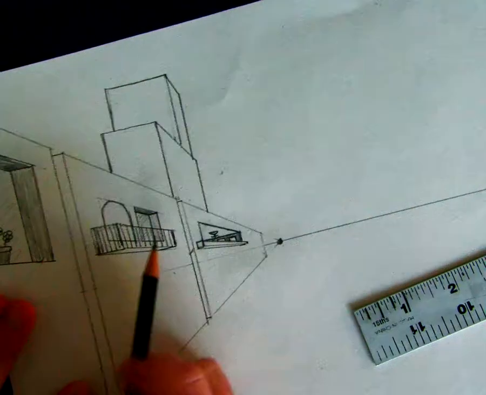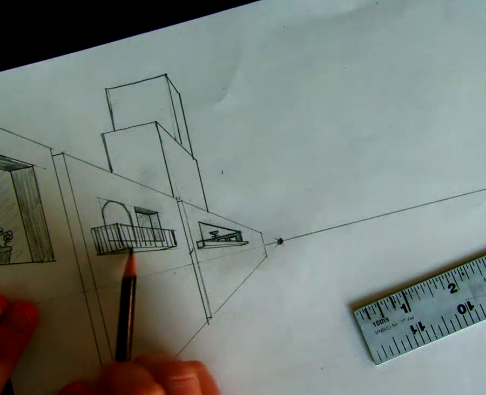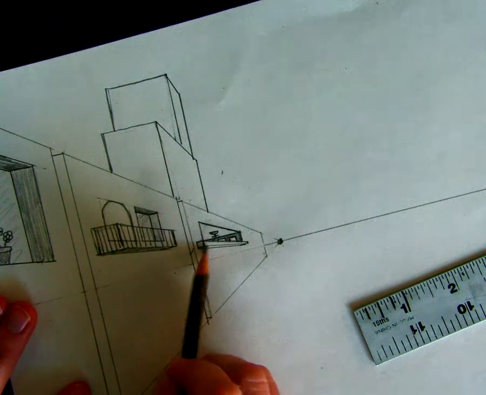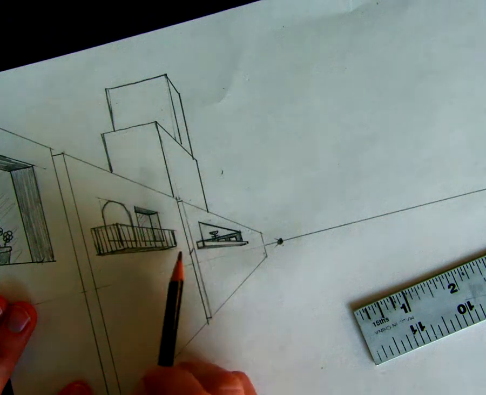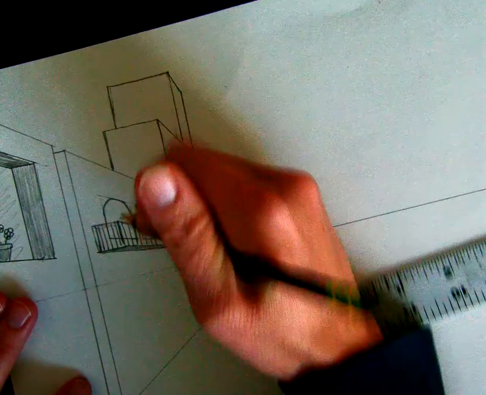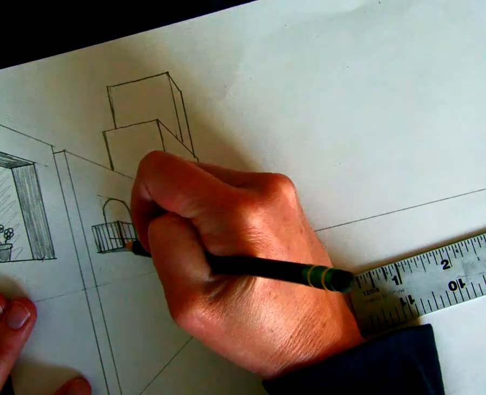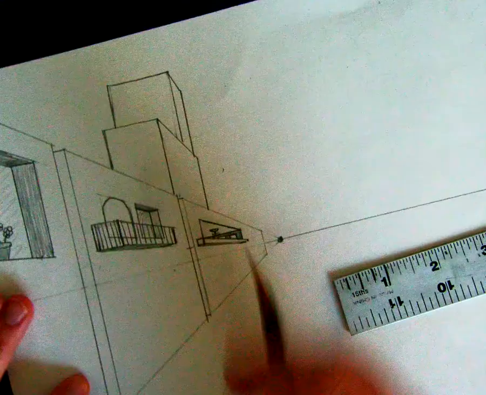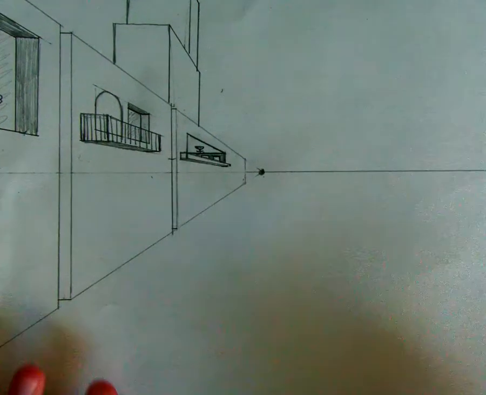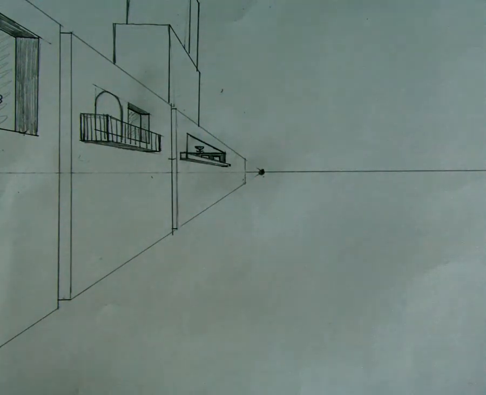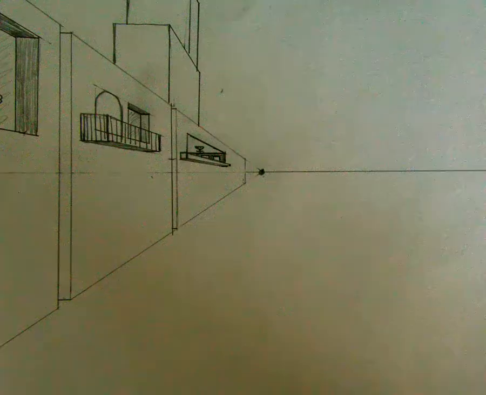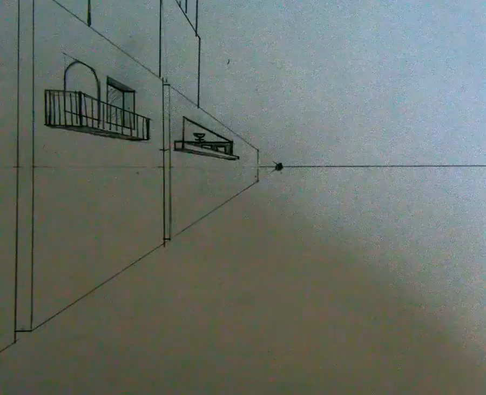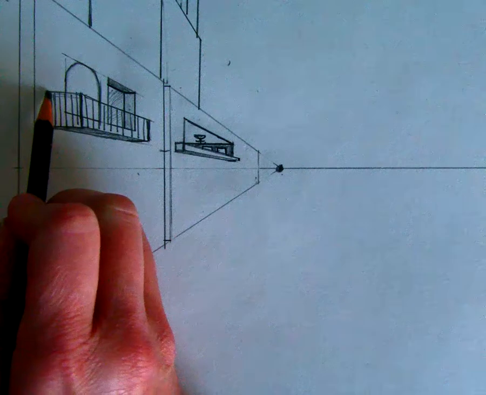I can add some shading to the underside. So it's the exact same thing. It's just the placement of the original square. The first one kisses corners with the window. The second one overlaps.